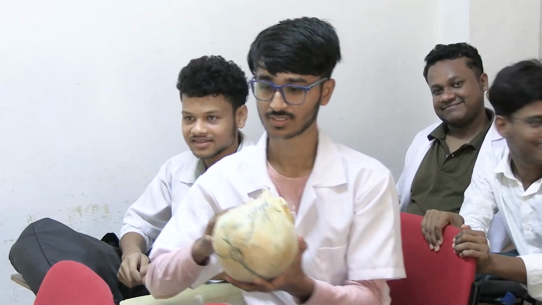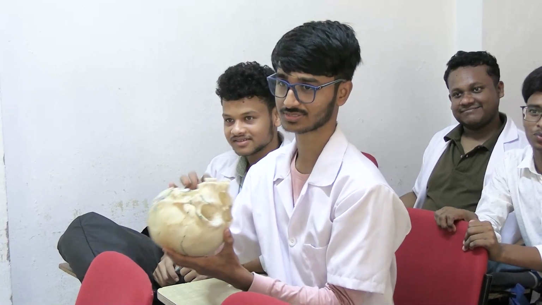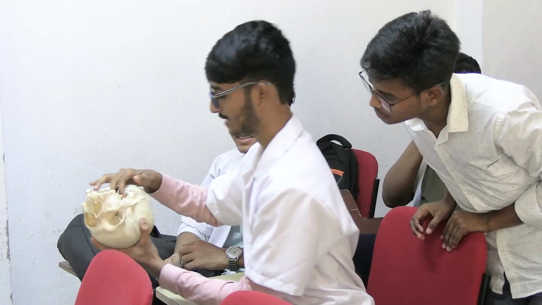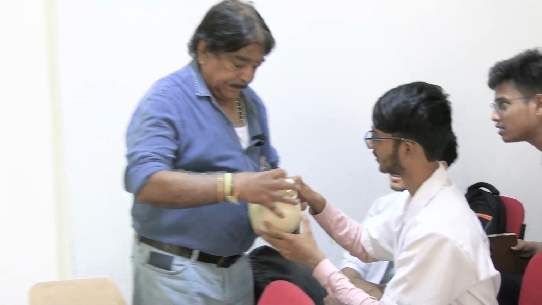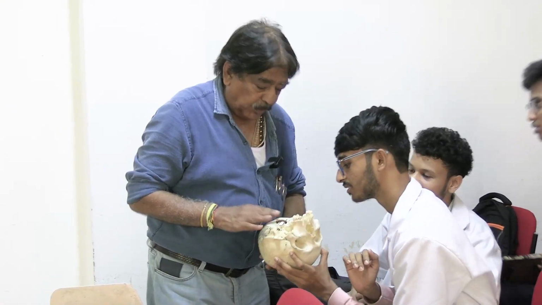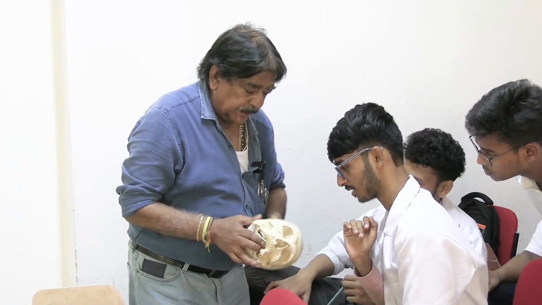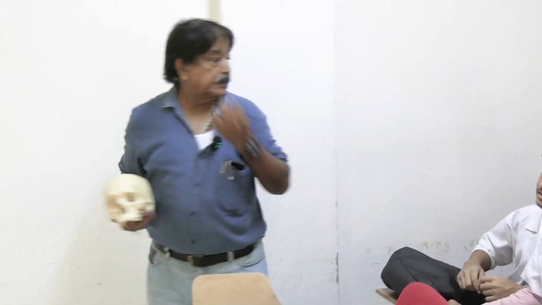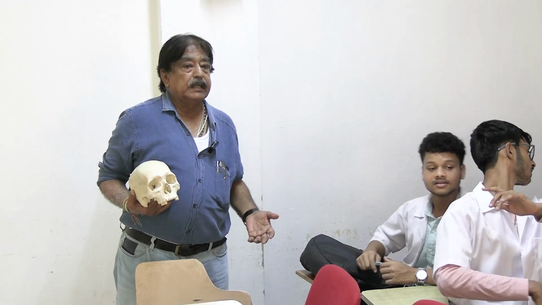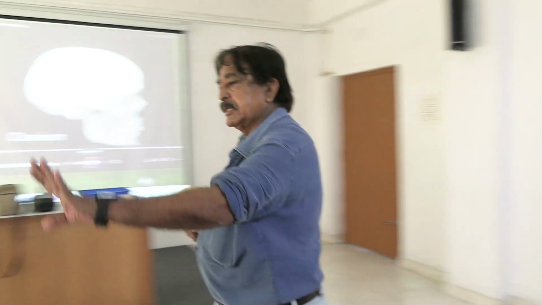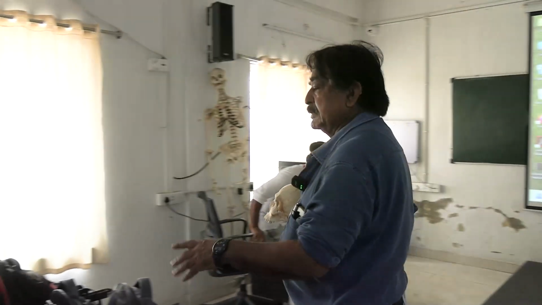Hold it in your hand and see. This is the sphenoid, this is the occipital, this is part of the occipital.